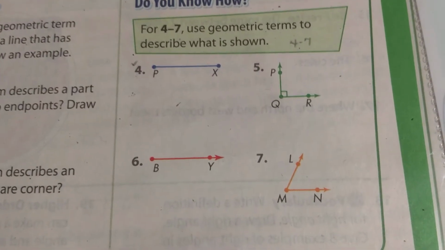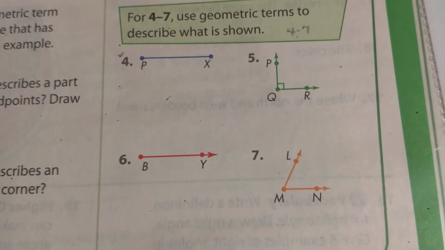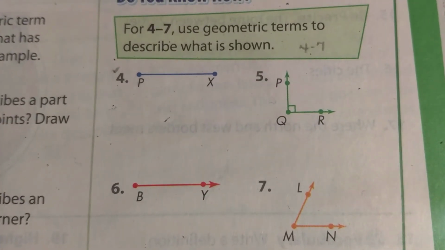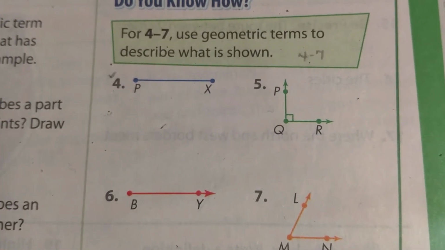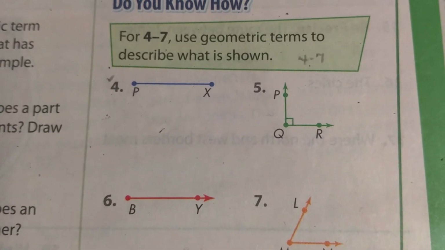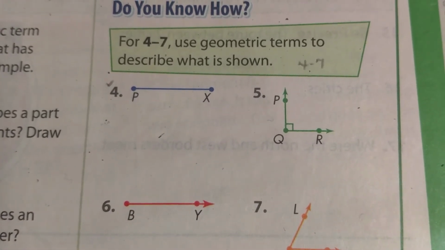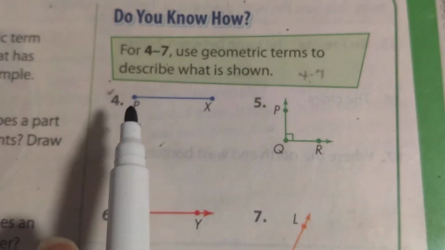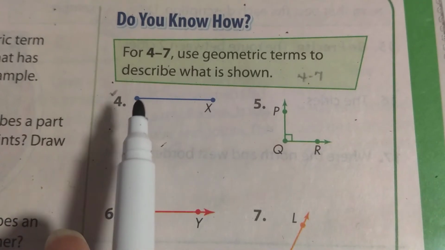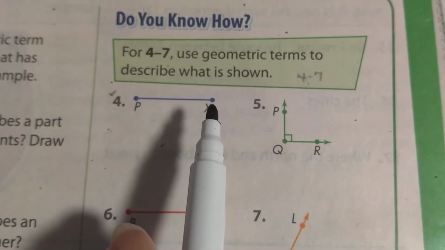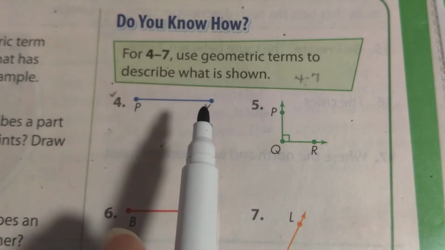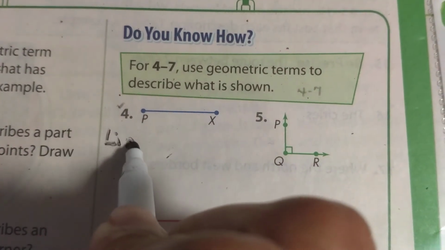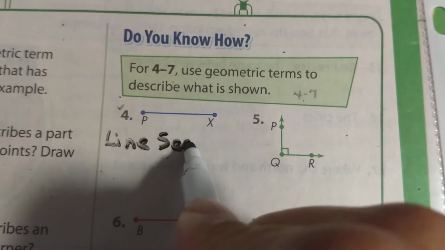Okay. All right, here it says your directions state to use geometric terms to describe what is shown. So, what do we see here? Number 4. This should look familiar. We just finished talking about these, on the previous page, on page 772. Okay? Look at this line. This is a line, of course, and it has 2 endpoints, right? A line with 2 endpoints, of course, would be a line segment.